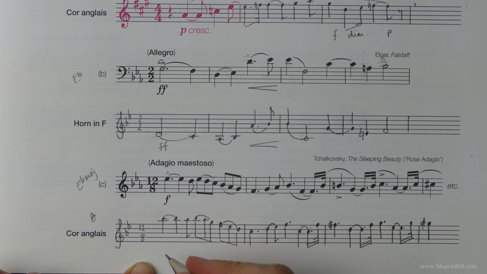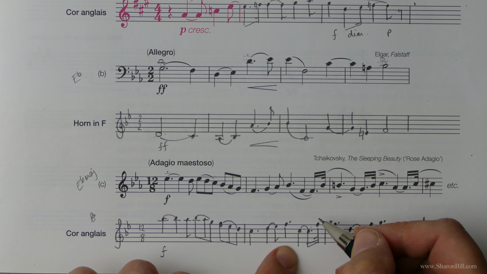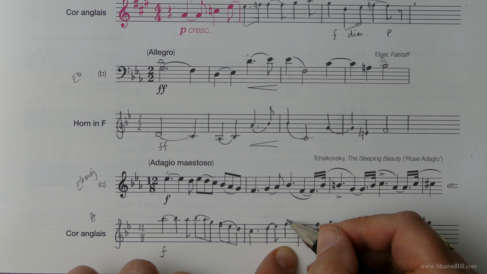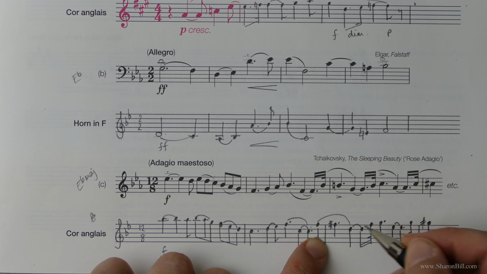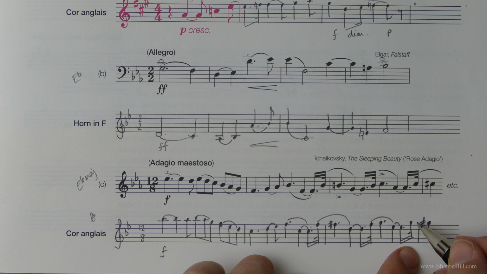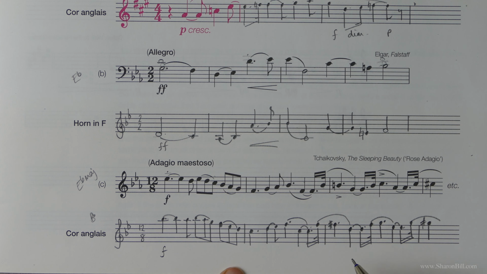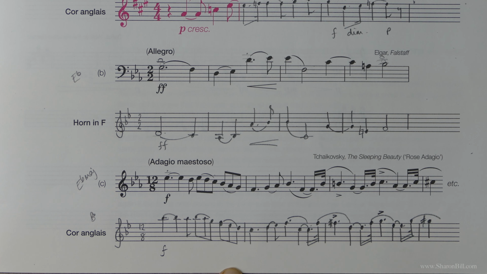There we go. So we just need a forte mark in there. Just need a bit of phrasing here. Some slur marks. And an accent mark here. And an accent mark here, and I think that's job done. There we go, that's the end of that exercise.